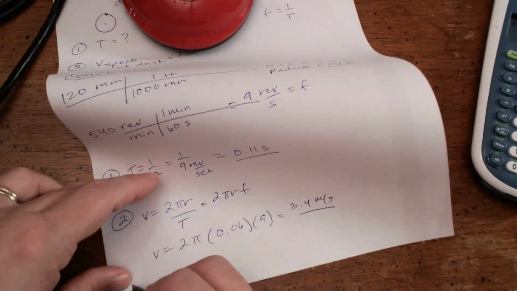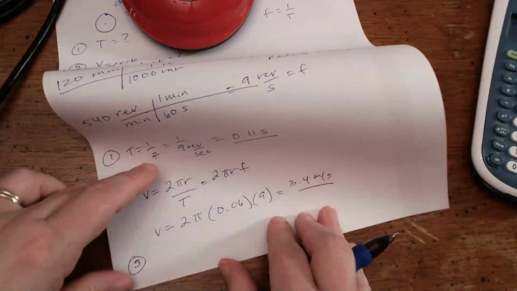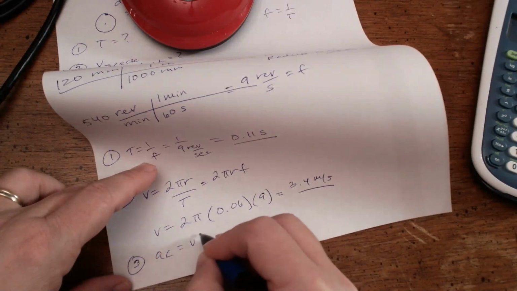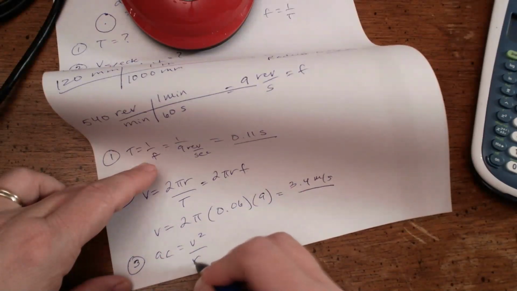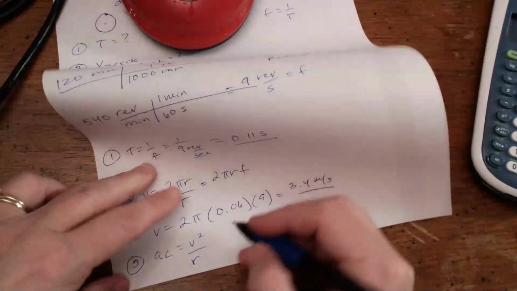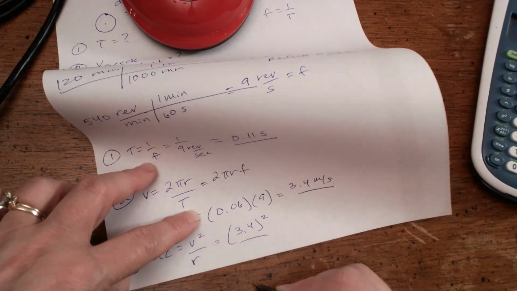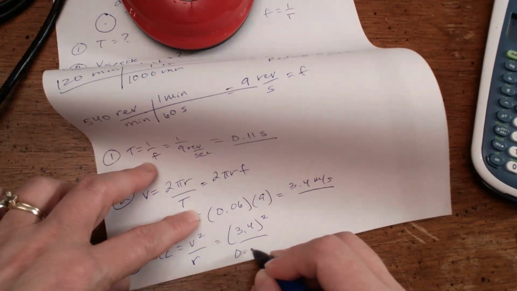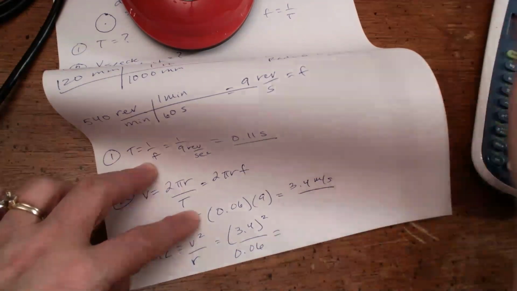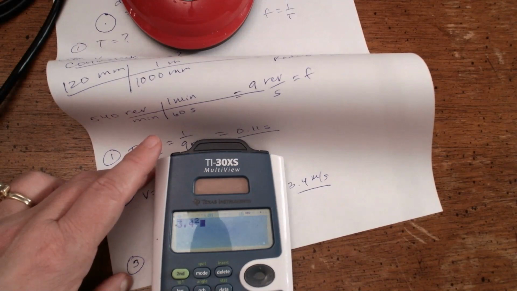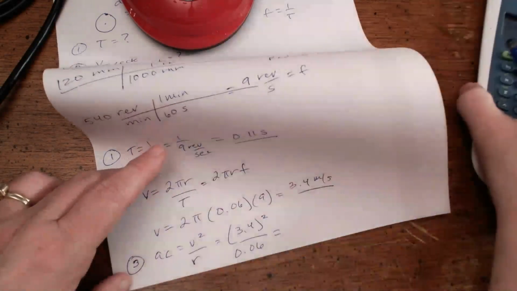All right, and then my last step, like I said, I didn't do this in class because we hadn't really gotten to this equation yet, but I'm going to add it in here. My centripetal acceleration is v squared over r. And I have everything I need to do that. So I'm just going to plug in 3.4. I got to square that. And I'm going to divide by 0.06. That's my radius. So I've got 3.4 squared divided by 0.06 equals 193 meters per second per second.